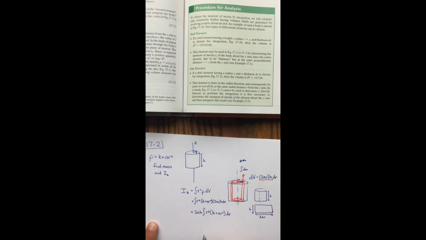And then I can distribute the r cubed, and I have k times r cubed plus a times r to the 5th integrated with respect to r. To make up the entire volume, I'm going to start here when r is equal to 0. I have to add up the volume everywhere where there is mass, so that gets me all the way to the outside, which is when little r is equal to capital R. So I go from 0 to capital R, adding up all these shells everywhere where there is mass, so all the way to the outside of the cylinder.